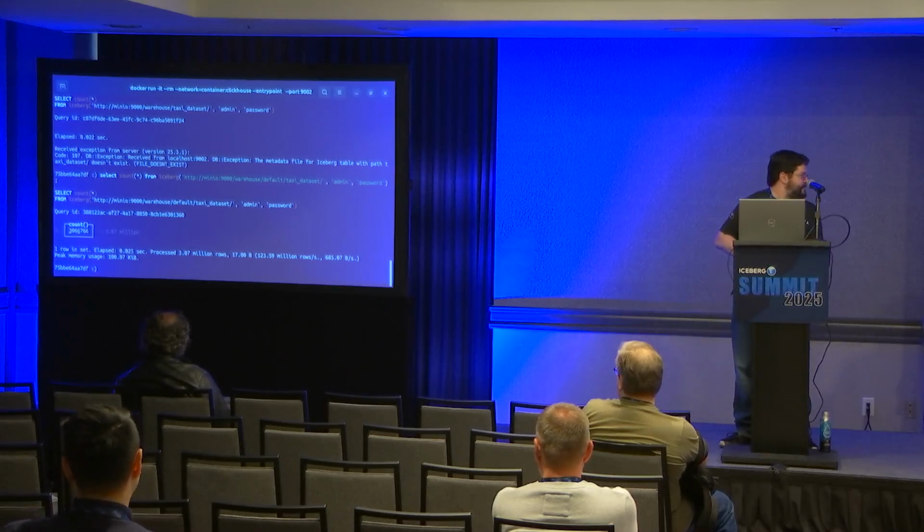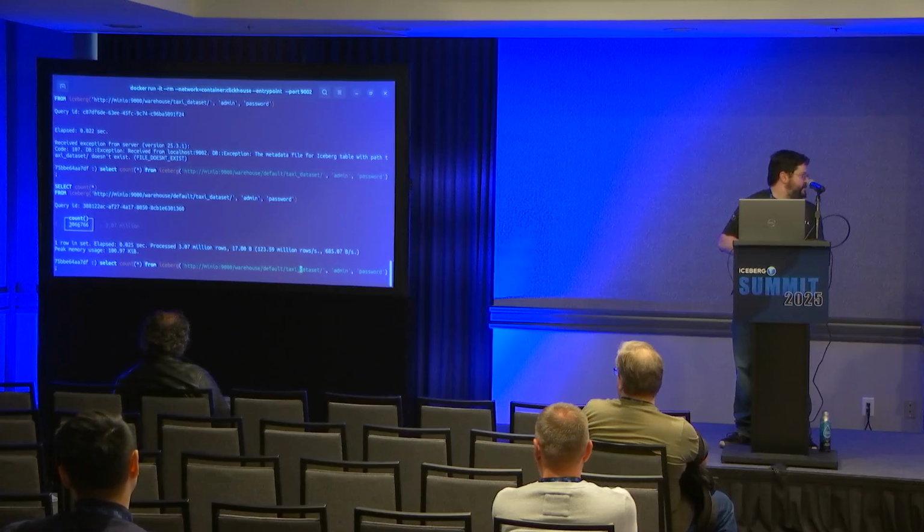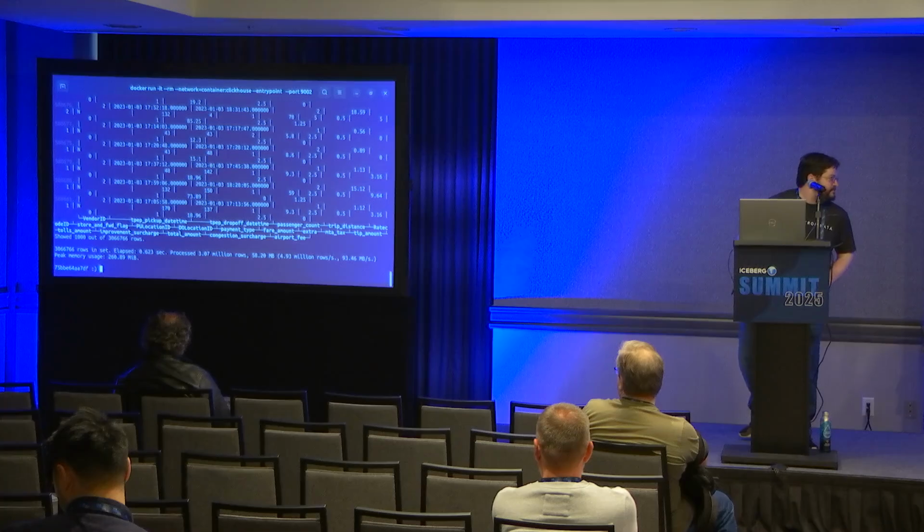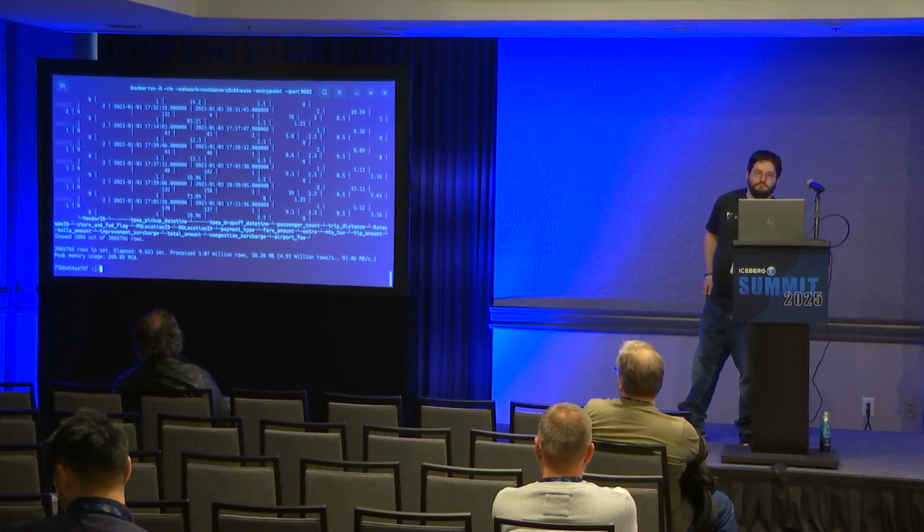And if I get rid of the count and just select star, to show that the data is actually there, and that I didn't just insert a whole bunch of nulls and nothingness. And there you go.